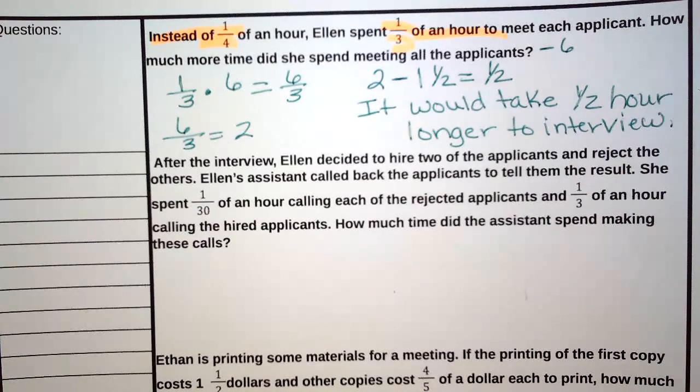After the interview, Ellen decided to hire 2 of the applicants and reject the others. Ellen's assistant called back the applicants to tell them the result. She spent 1/30 of an hour calling each of the rejected applicants and 1/3 of an hour calling the hired applicants. How much time did the assistant spend making these calls?